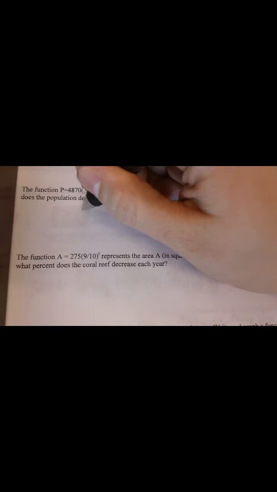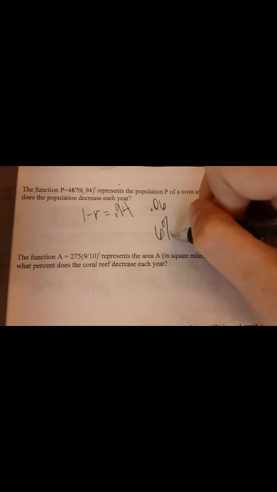So to figure that out, we know that the decay factor is 1 minus r, and in this case it equals 0.94. So what do I have to take away from 1 to get 0.94, which is 0.06? So by what percent? 0.06 as a percent would be 6% decrease each year.